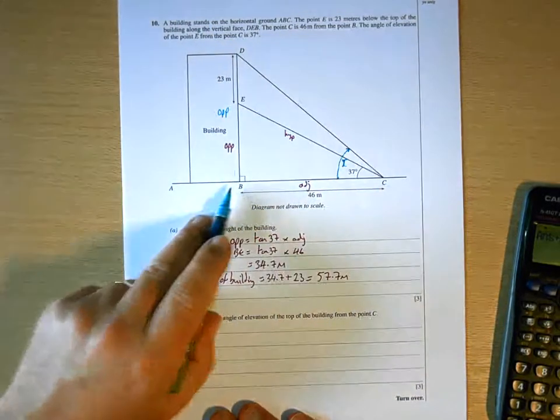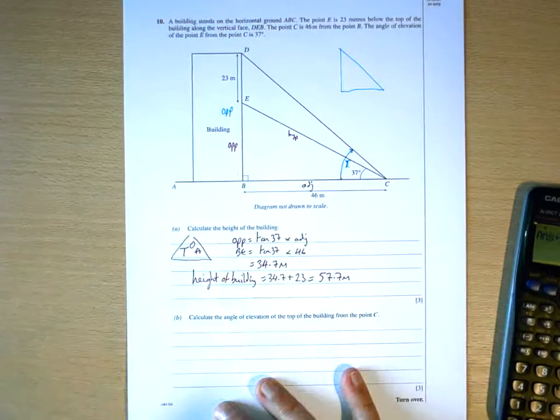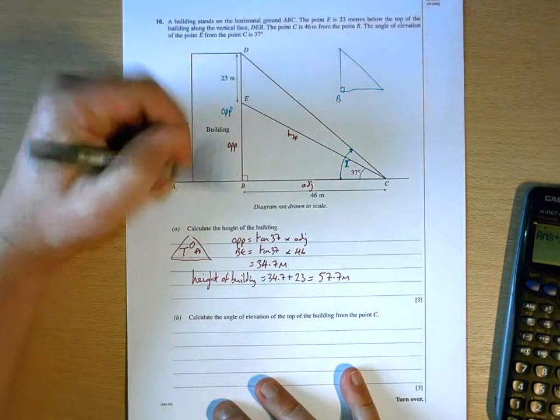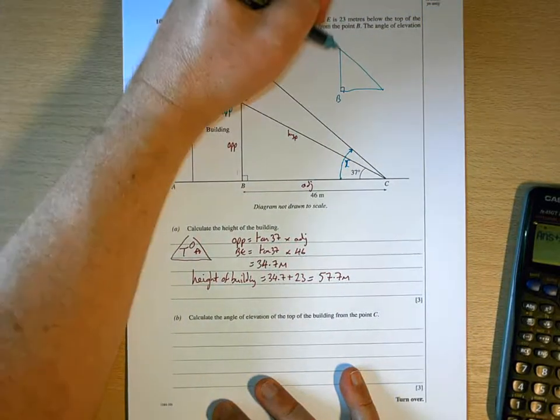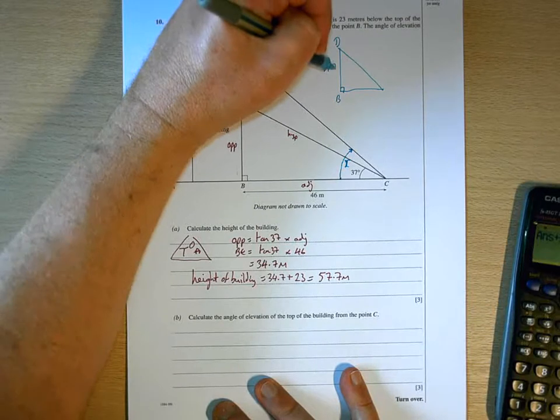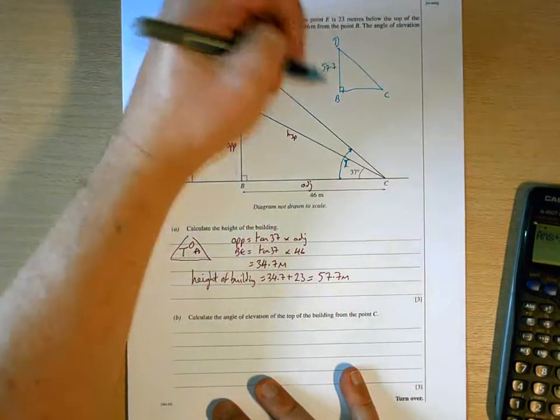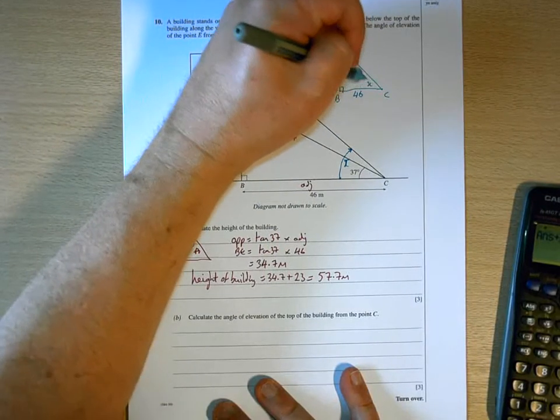So if I just draw that triangle again, in case you can't see what I've done, I've got the triangle there now, B to D, which I know is 57.7, B to C, which I know is 46, and the angle, which is what I'm trying to work out.